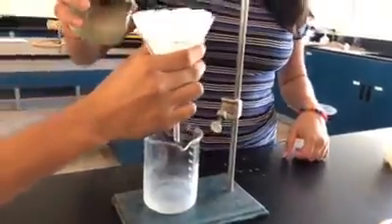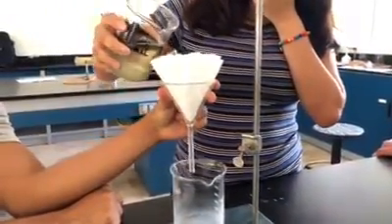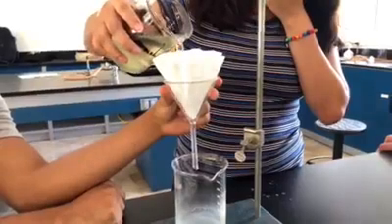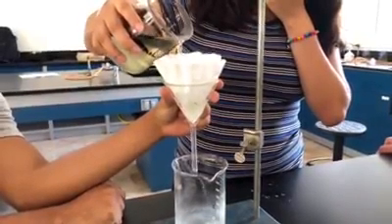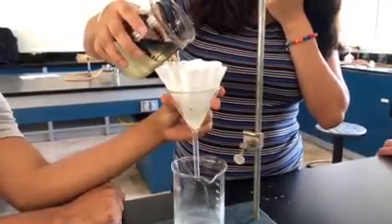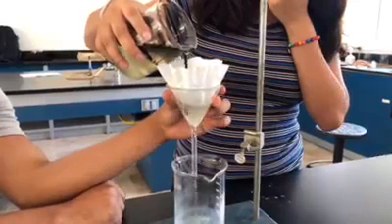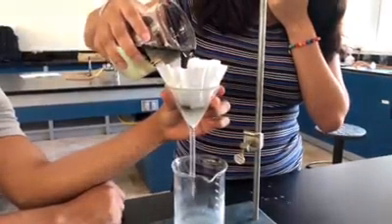The method that we used to separate the substances was filtration. We used filter paper in a glass funnel. The way it separates the water is because of viscosity. Water is not a viscous liquid, so it passes through the paper easily. On the other hand, petroleum is a very viscous liquid, so it has a hard time passing through the paper.